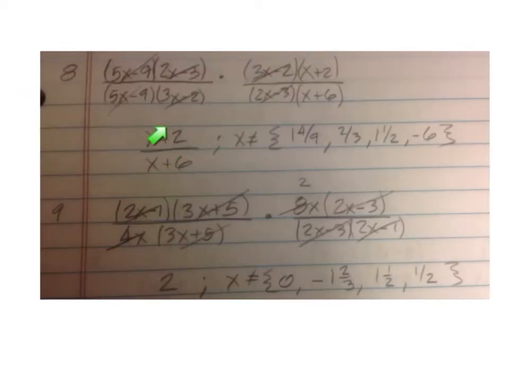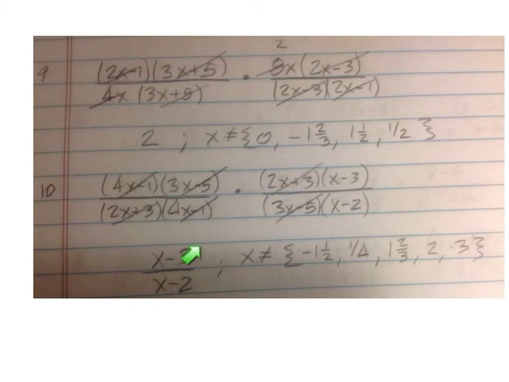8 is x plus 2 over x plus 6, and then your values are 1 4/9, which could also be 13 over 9, 2/3, 1 1/2 is 3/2, and a negative 6. On the bottom you're left with just a 2, and you should have 0, negative 1 2/3, 1 1/2, and a half. And the last one, number 10, x minus 3 over x minus 2, negative 1 1/2, 1/4, 1 2/3, 2, and a 3.